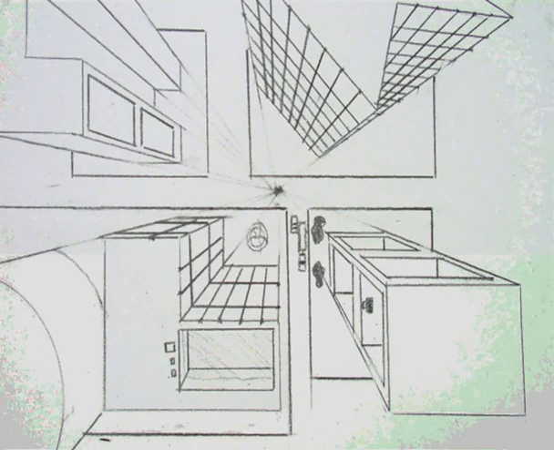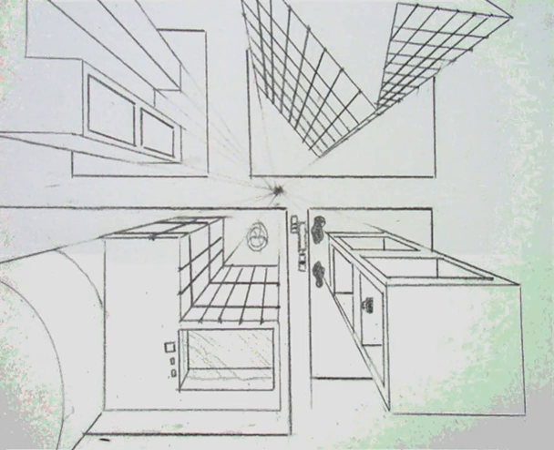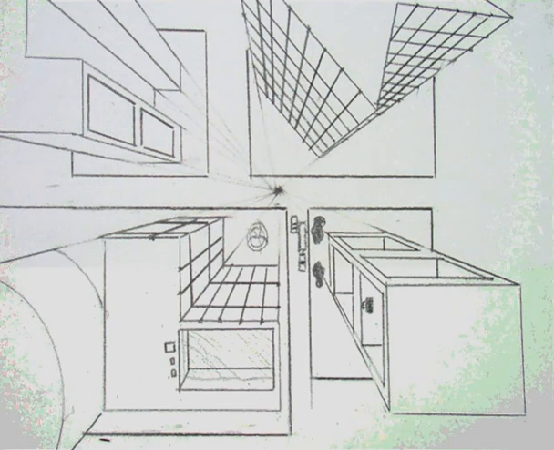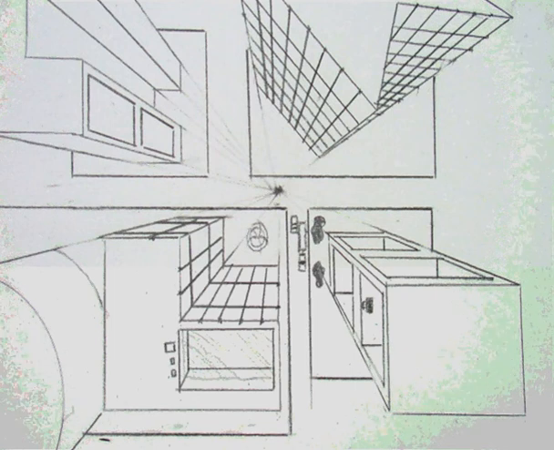Now that'll be the end of this segment, so we're going to stop the video, save it, and then we will go on with one more on special details for the top view of the city.